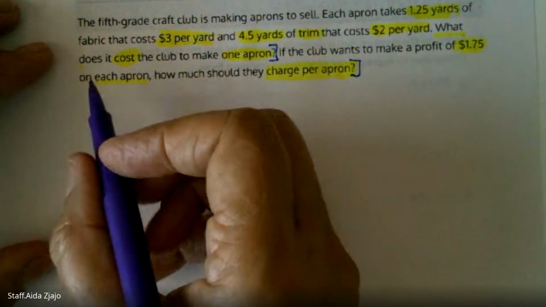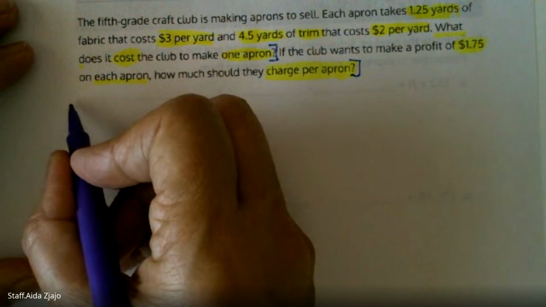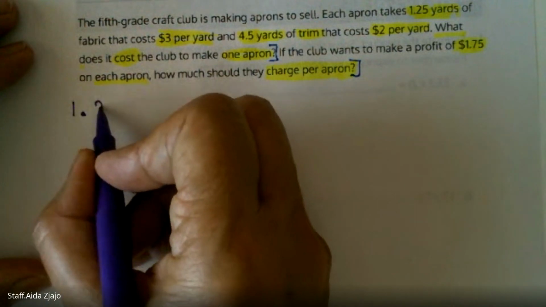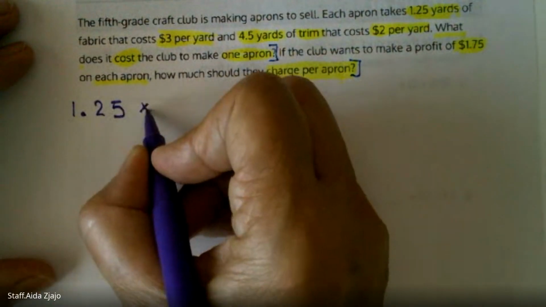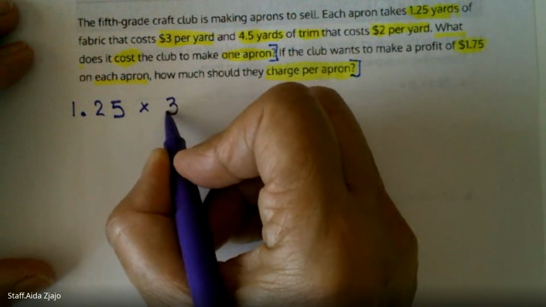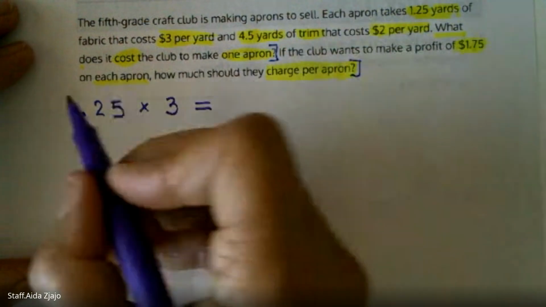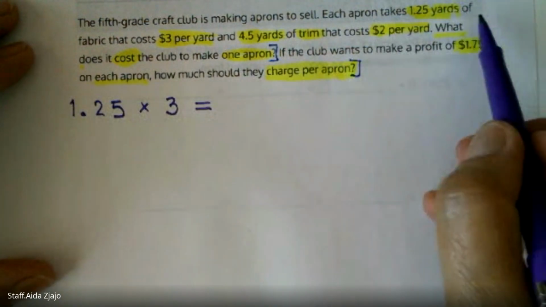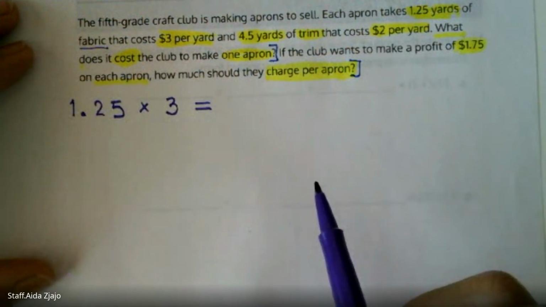So for one apron, you need to do 1.25 yards times $3. Then we will find the cost of fabric.